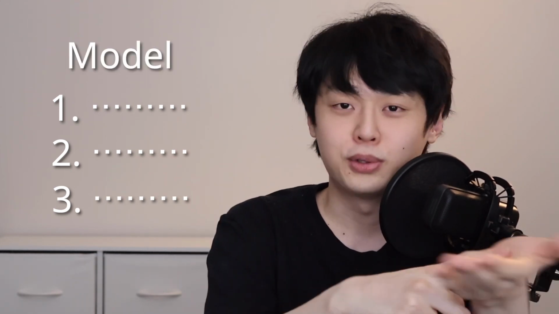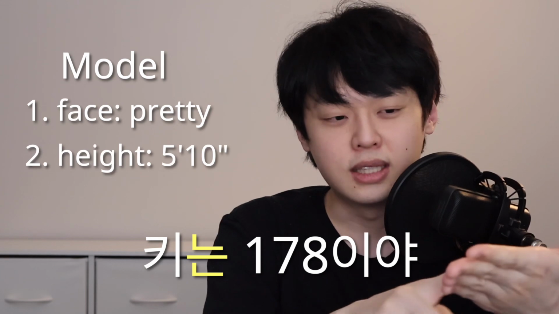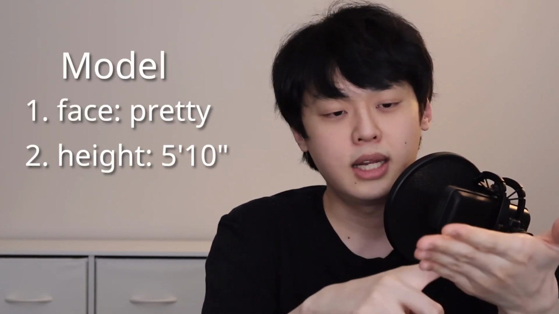But it could also be like something like you have a list of things that you check for a, I don't know, modeling applicant, and you're like, 얼굴은 예뻐. 키는 178이야. So like their face is pretty, their height is 5'10". It's just they're listing things off, and this could be like the topic 는.